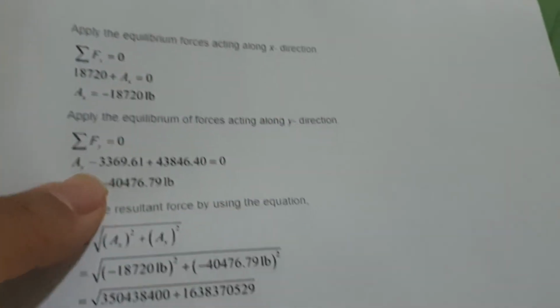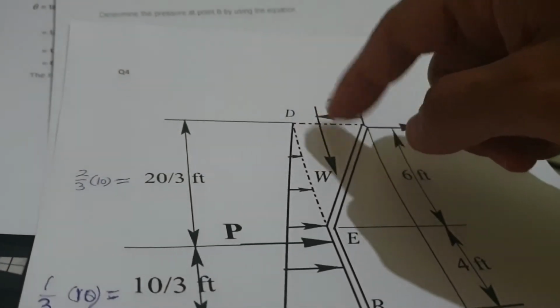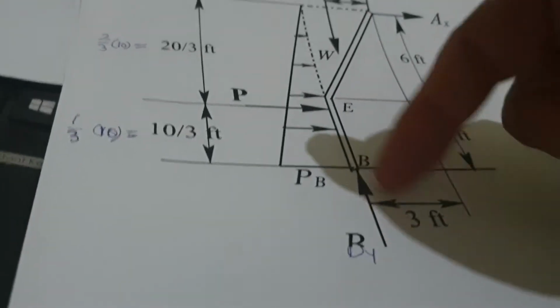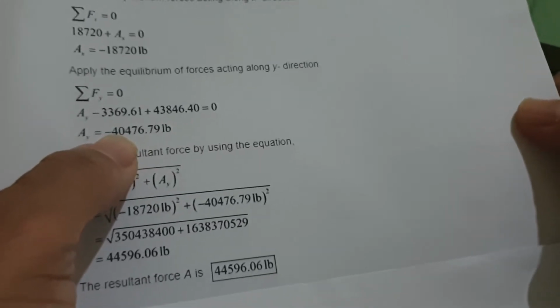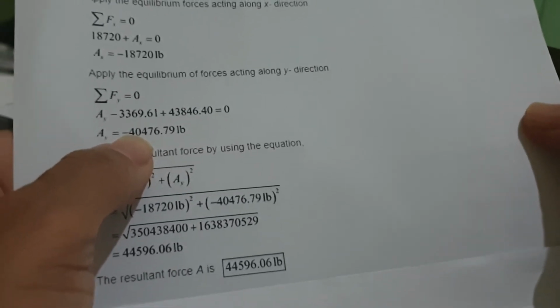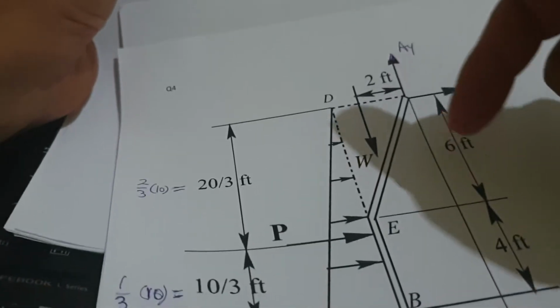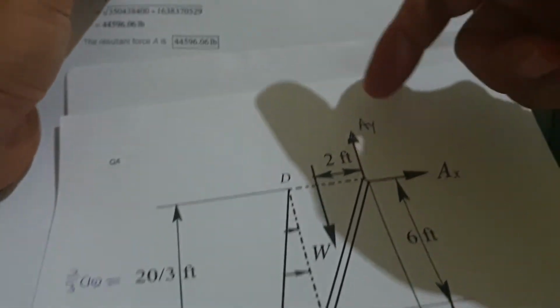To find out Ay. Because as we said, it's Ay minus W plus By. So you'll get that Ay is equal to minus 40,476.79 pounds. What is the meaning of minus? It would mean that the Ay is opposite in direction. Ay is not going up, it's going down.